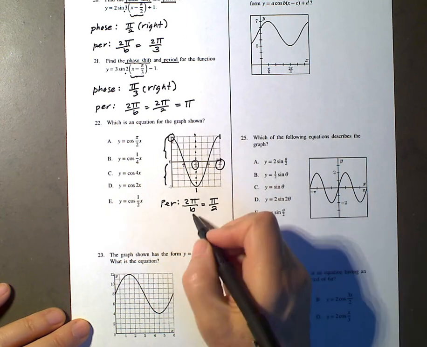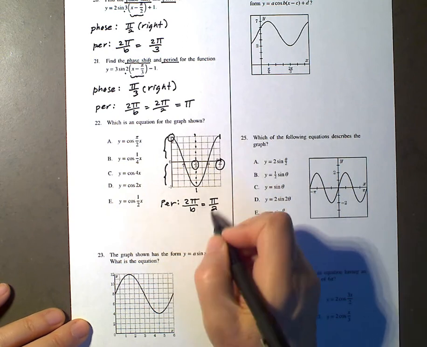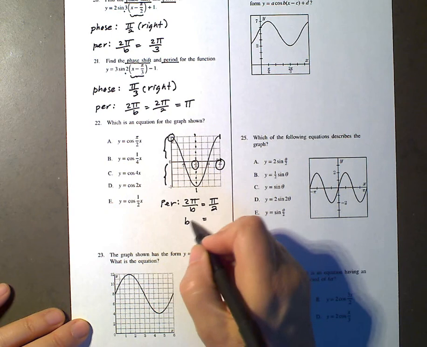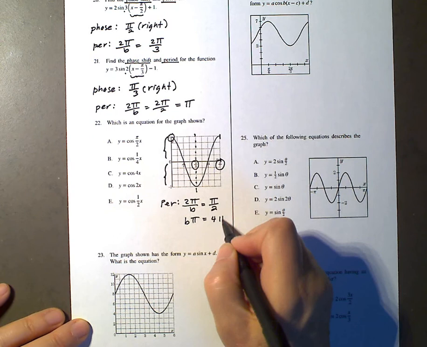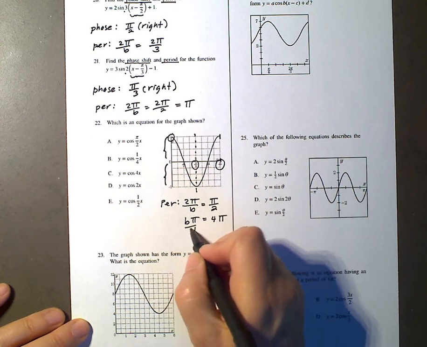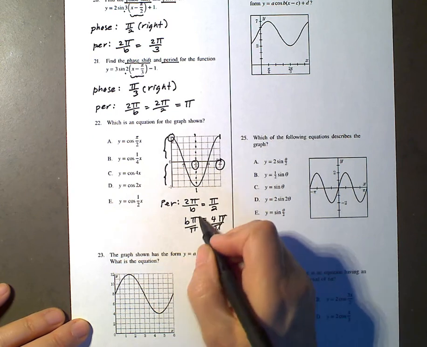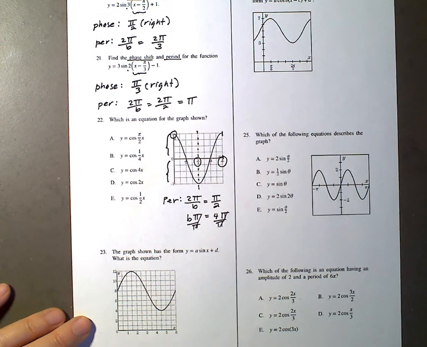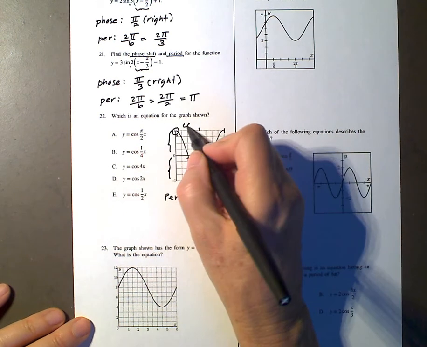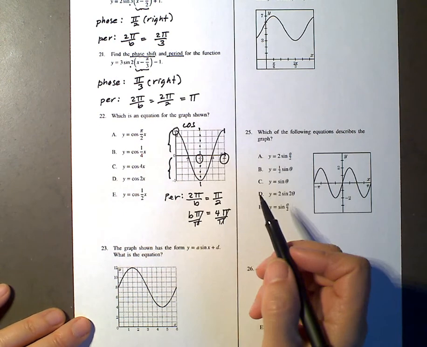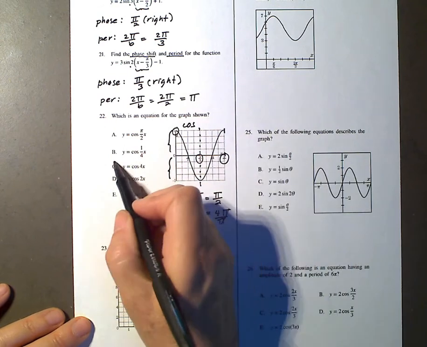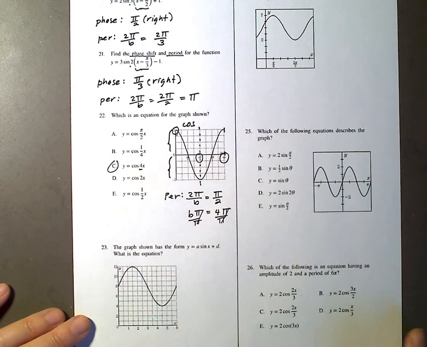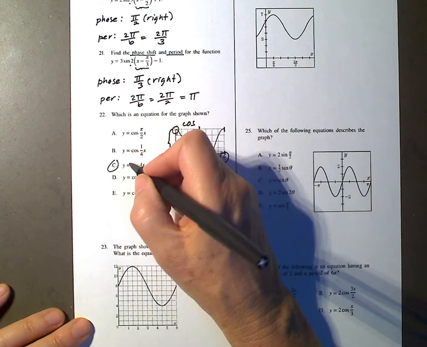So b times pi is equal to 2 times 2 pi, or 4 pi, and then dividing through by pi, b must be 4. So again, looks like cosine, looks like b is 4, and the amplitude is 1, so that would be choice C, with the b of 4 right here, and an a of 1.